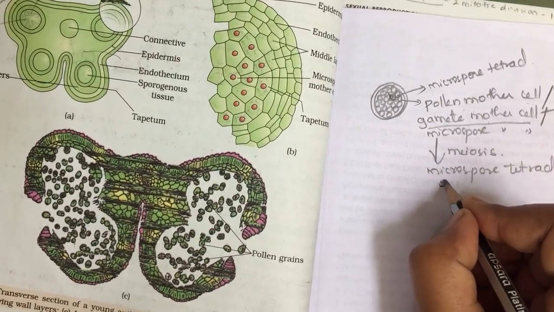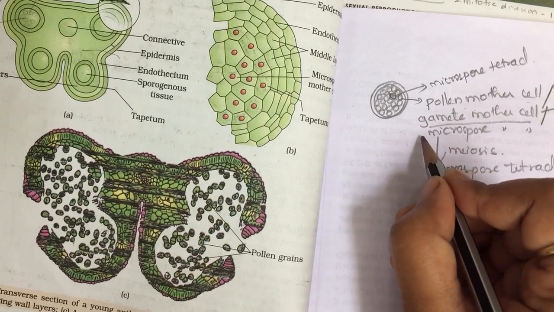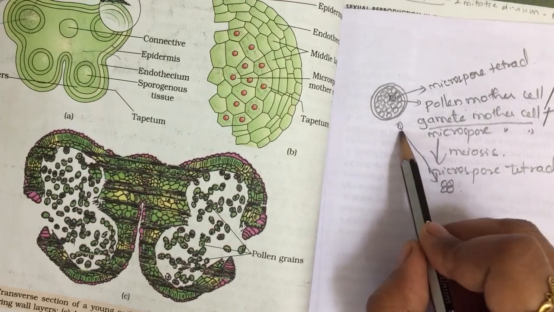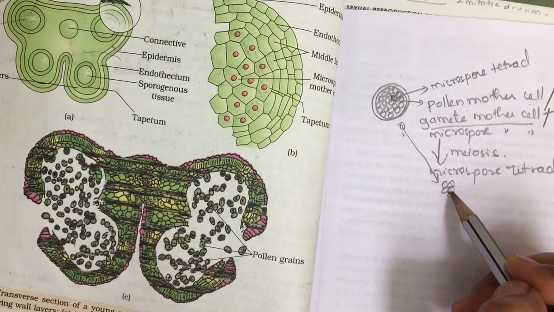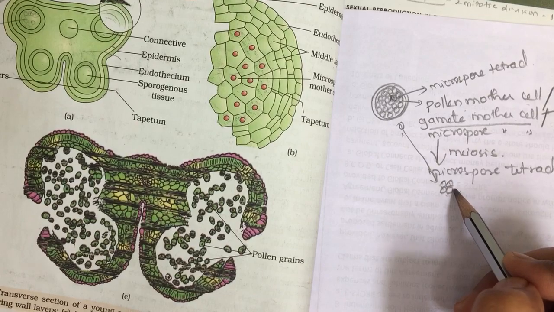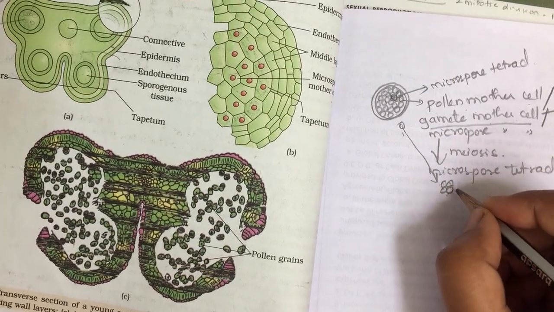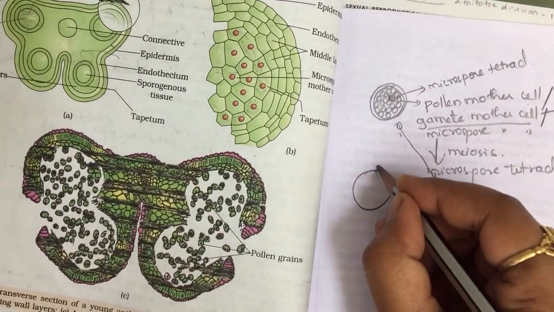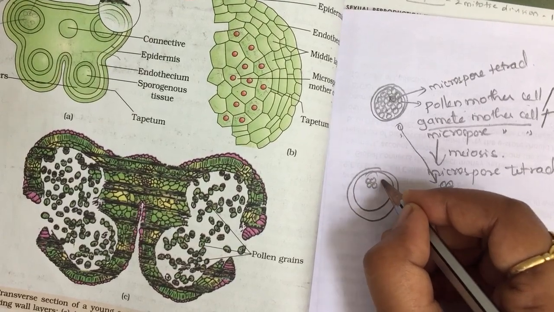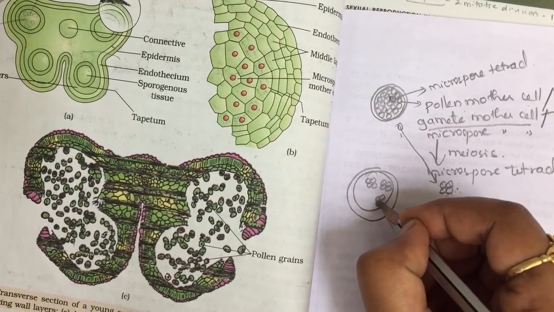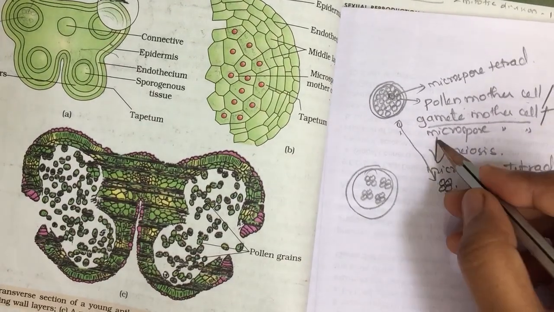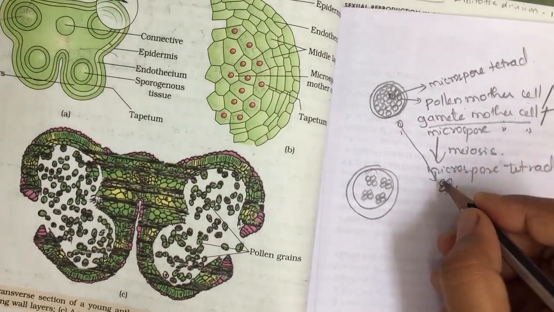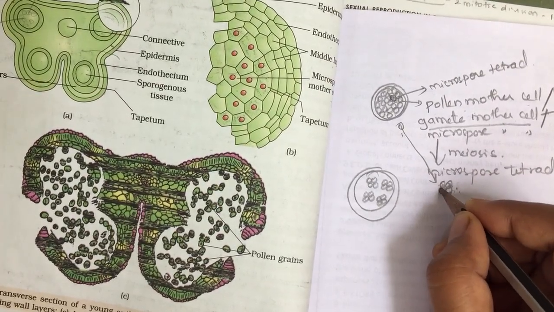This microspore tetrad will be like this. From each pollen mother cell, it will form a microspore tetrad, which means one is capable of producing 4 pollen grains or 4 microspores. Pollen grain is also known as microspore. Now this one is a microspore tetrad. Where will it be produced? It will be produced inside this, and you can find this kind of microspore tetrads present. How has it been formed? Because of meiosis. This diploid cell gets converted into a haploid microspore tetrad, which means each microspore is haploid.